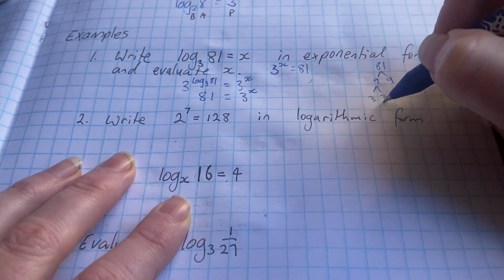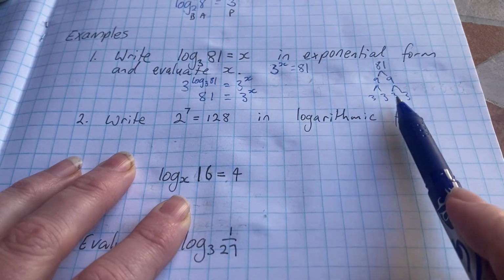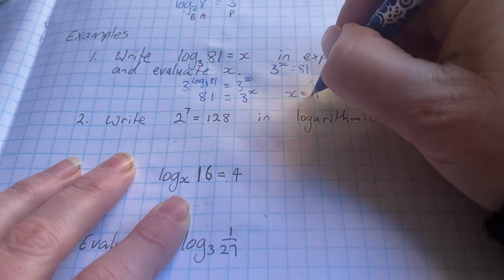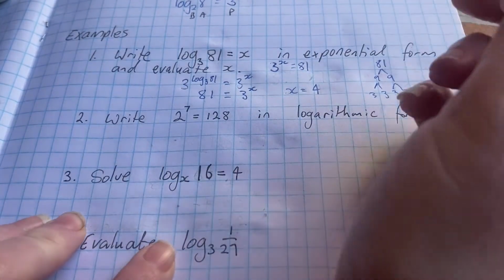9 is 3 times 3. So 81 is the same as 3 times 3 times 3 times 3, or 3 to the power of 4. So x is equal to 4. Right, 2 to the power of 7 equals 128.